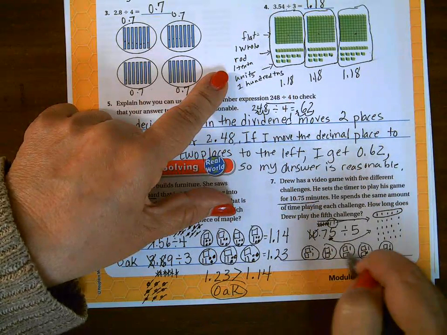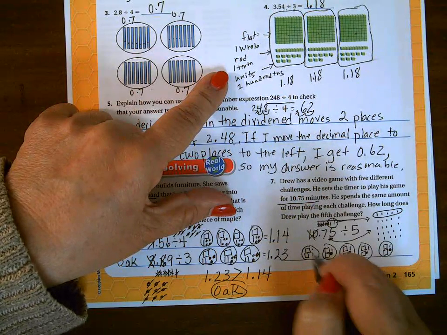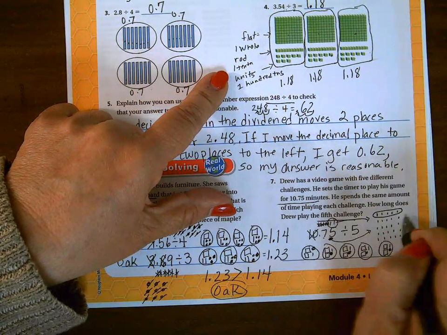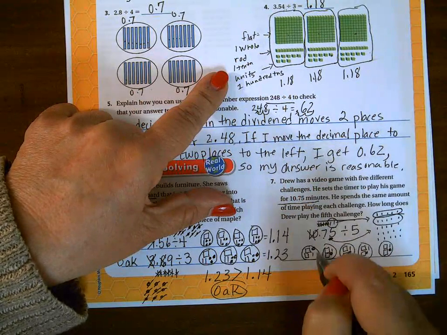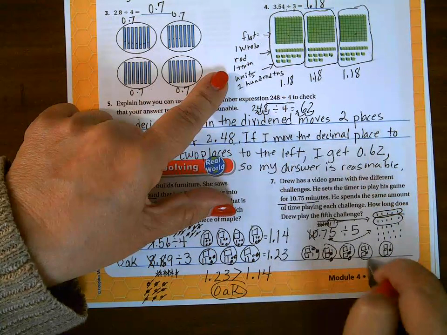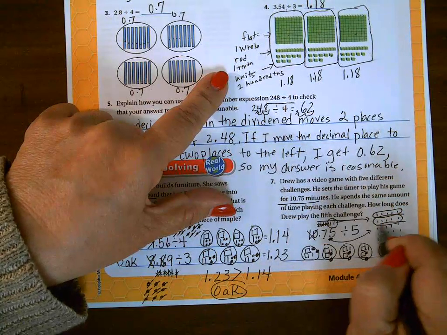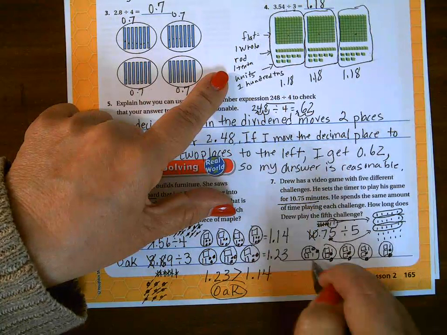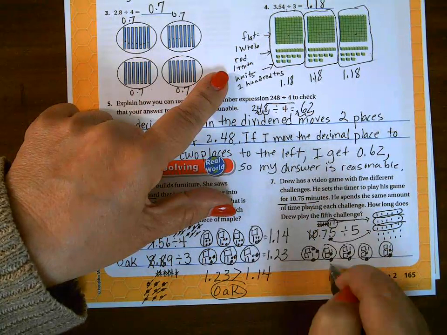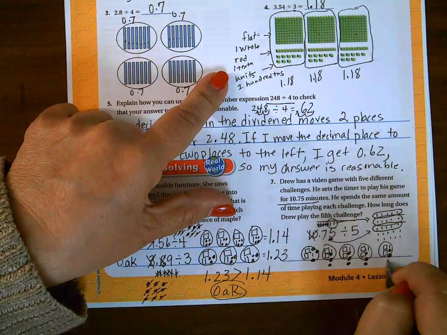Make those a little bit bigger because I don't want them to look like little chips. 2 groups. 1, 2, 3, 4, 5. Another group of 500ths. 1, 2, 3, 4, 5.